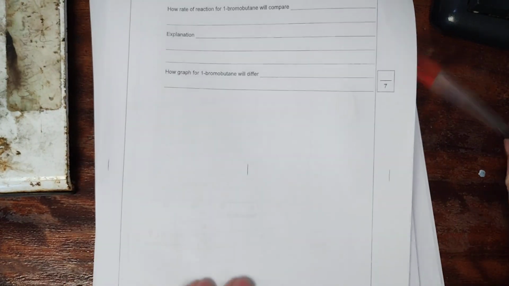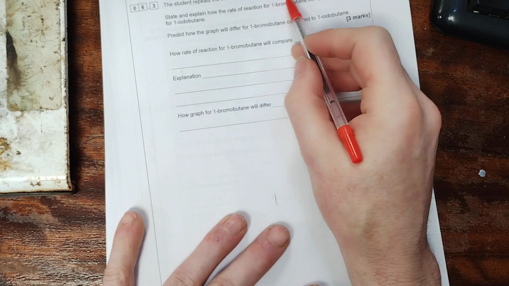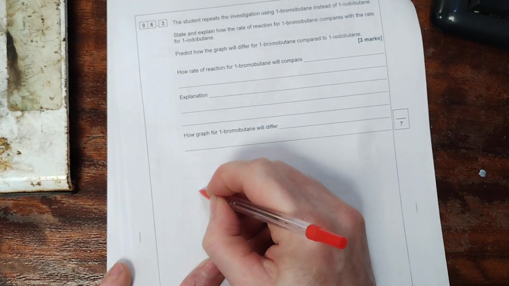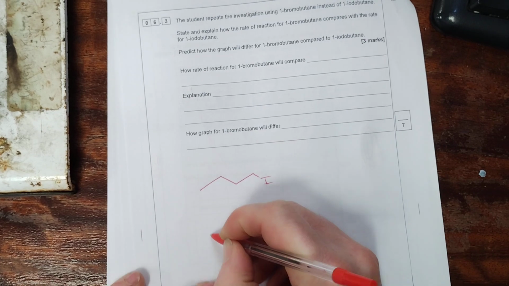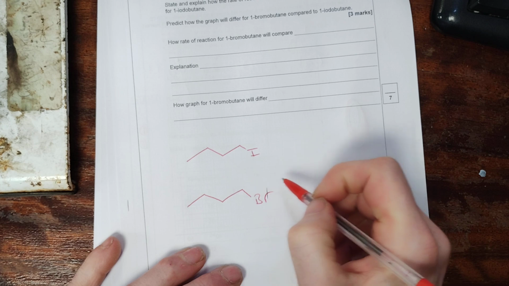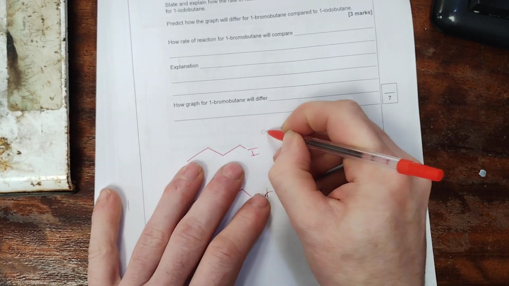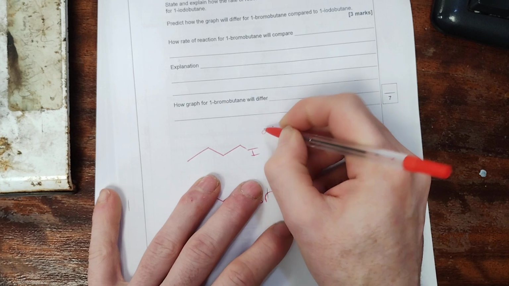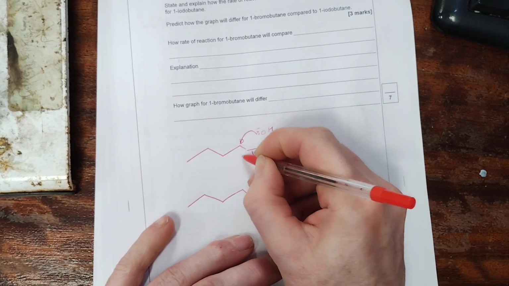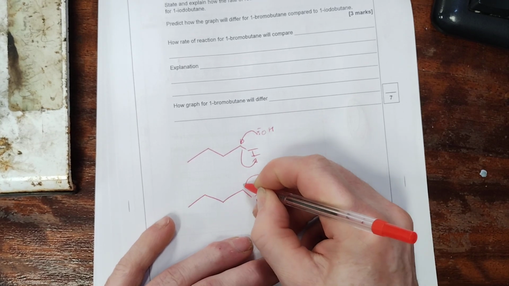Okay, this is about the actual chemistry going on in that experiment now. The student repeated the investigation using 1-bromobutane instead of 1-iodobutane. So what you have here is iodobutane and 1-bromobutane. The actual chemistry that's happening in these solutions, some hydroxide, it's not quite like this, but it's a nucleophilic substitution reaction. That's coming in and it's kicking out the iodide. This is coming in and it's kicking out the bromide.